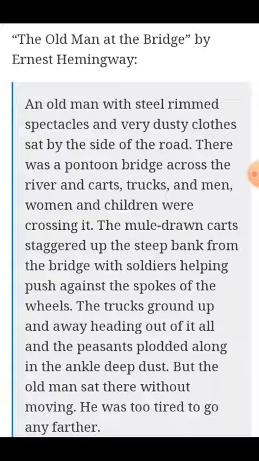But the old man sat there without moving. What was his condition? He was sitting there without any movement. He was too tired to go any farther. Now, why was he not moving? Why was he not going? Because he was very much tired.